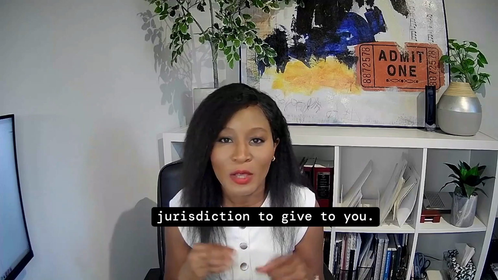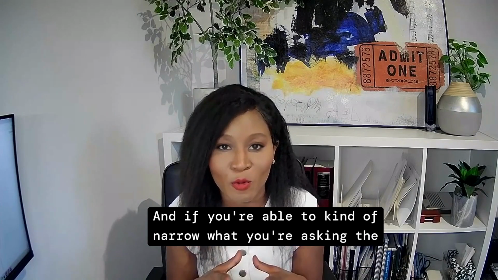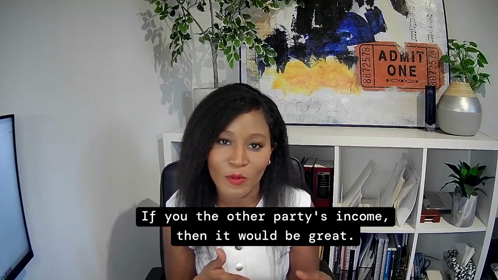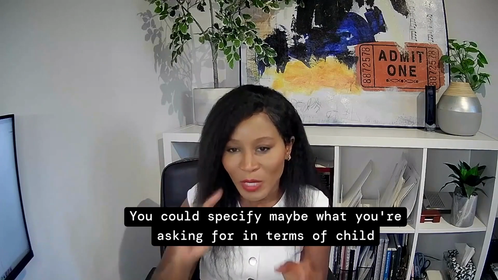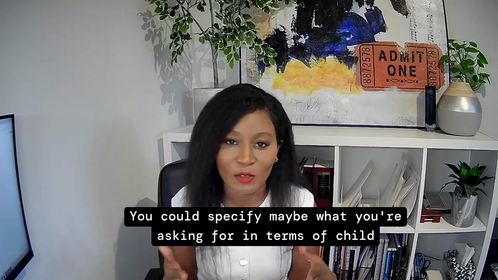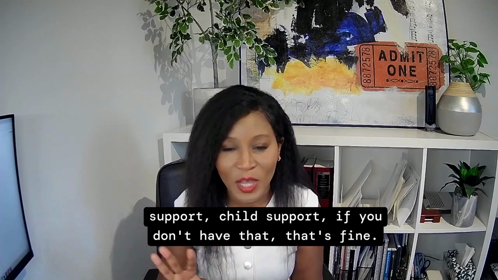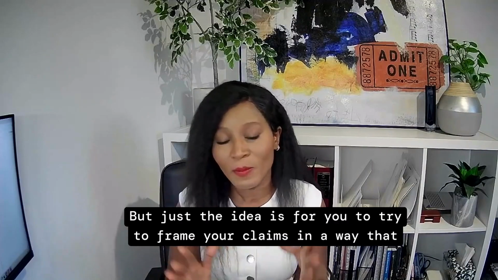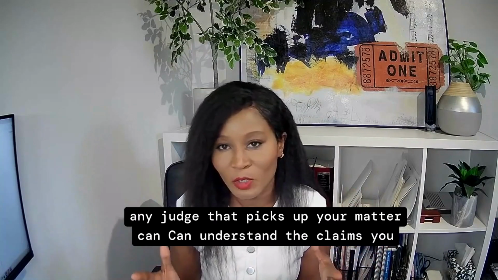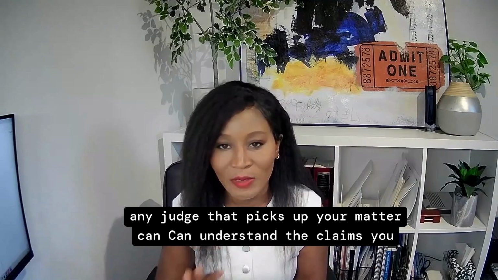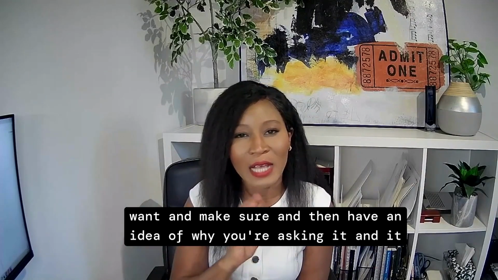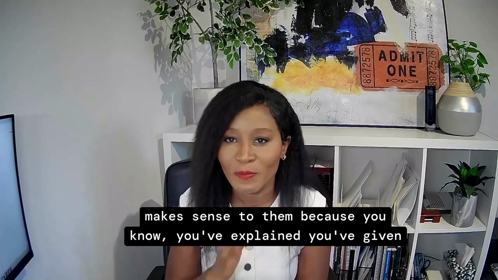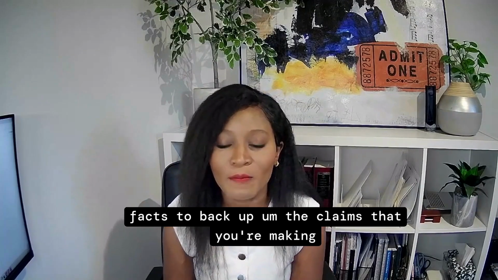So if you're able to, try to narrow what you're asking the court for as well. If you can be specific, if you know the other party's income, then it would be great. You could specify what you're asking for in terms of child support or spousal support. But if you don't have that, that's fine. You can still leave it clear. The idea is for you to frame your claims in a way that any judge who picks up your matter can understand the claims you want, has an idea of why you're asking for them, and it makes sense to them because you've given facts to back up the claims that you're making.